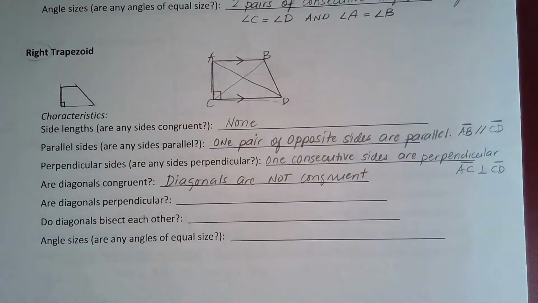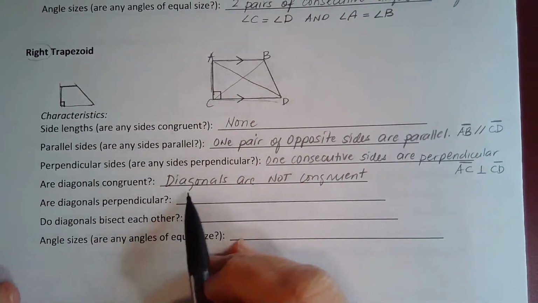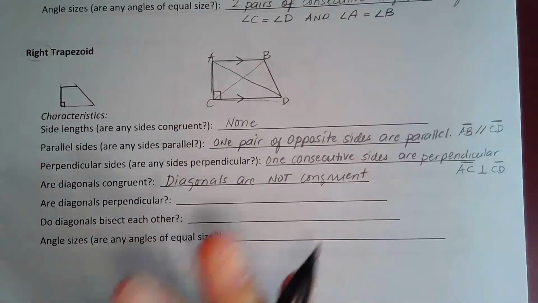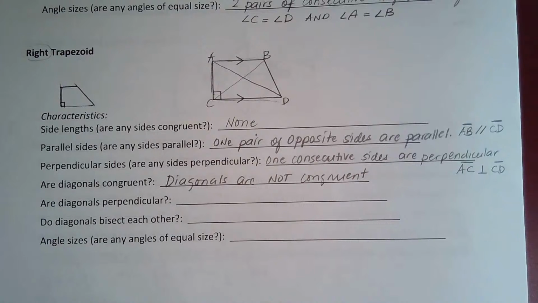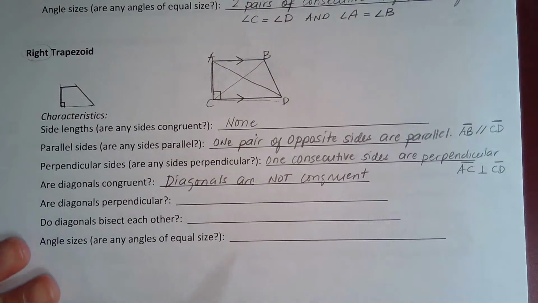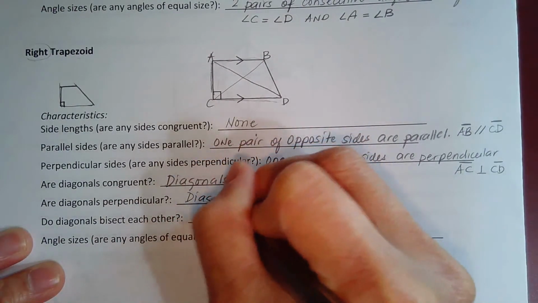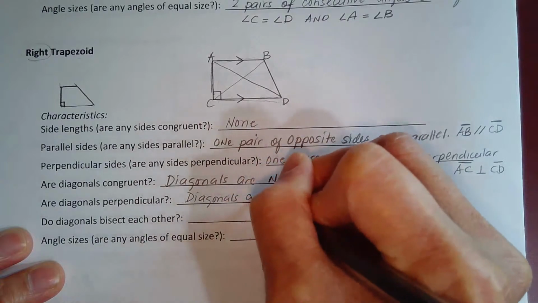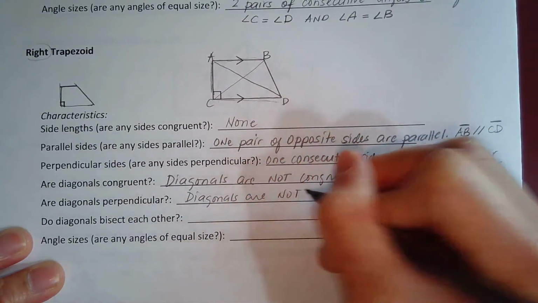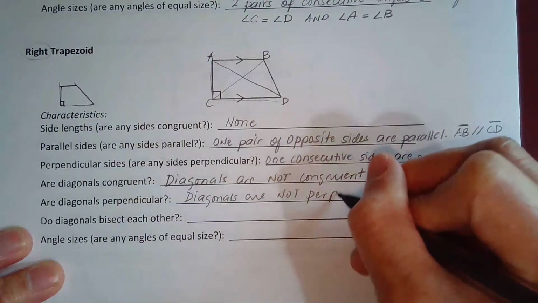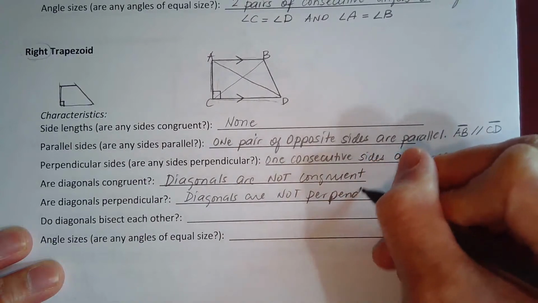Are the diagonals perpendicular? So the only way that we can get perpendicular diagonals is if the opposite sides are equal, or if all sides are equal. So no, diagonals are not perpendicular.